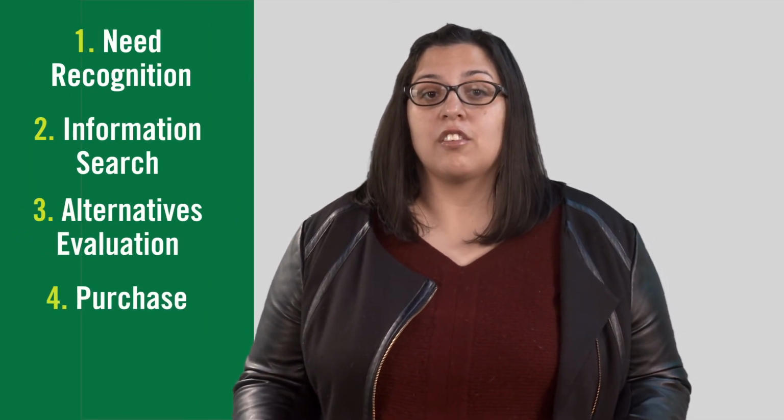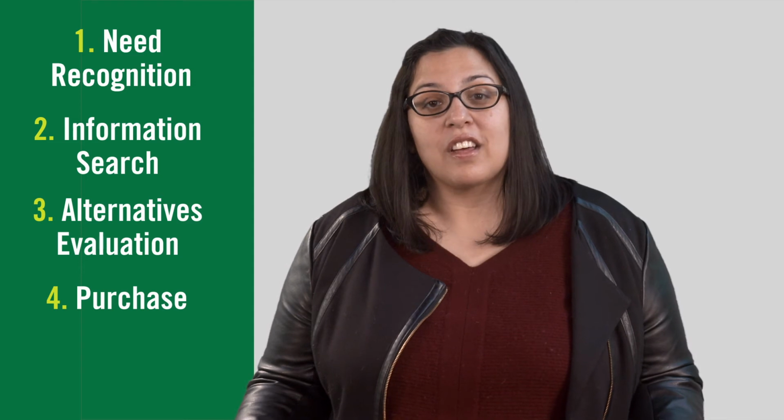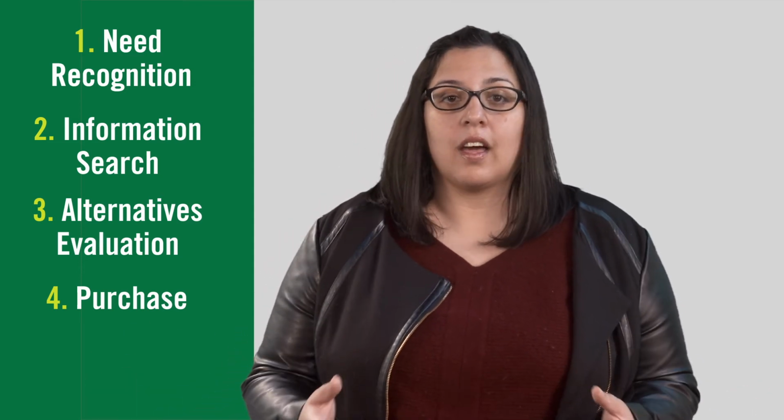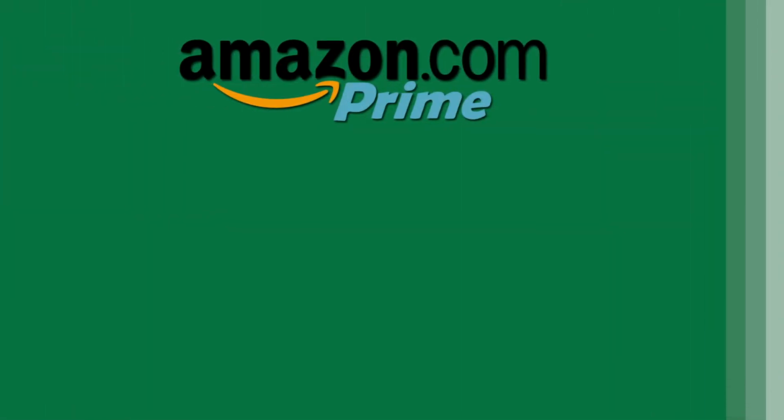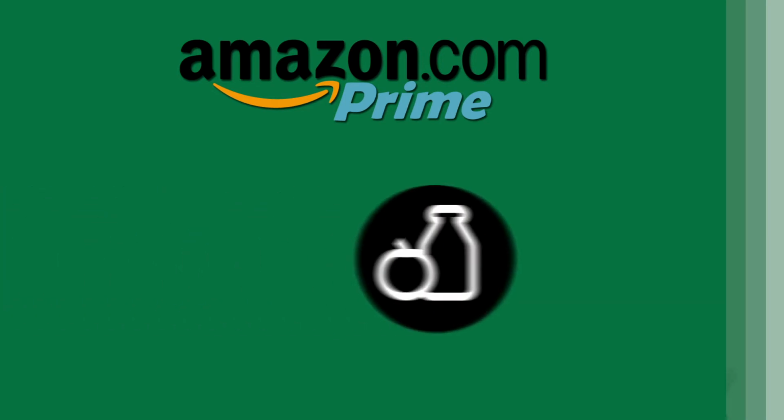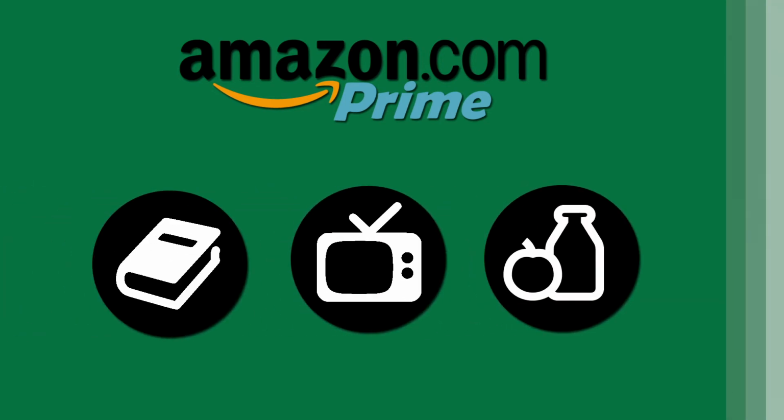The fourth stage is purchase. The purchase stage is where consumers actually invest in the product, service, or idea. Many companies spend time streamlining their businesses in order to make purchase easier. For example, Amazon has created Prime, where consumers can have products delivered to them in 1 to 2 days with one single swipe. Aiding in purchase is an important aspect of any sales situation.